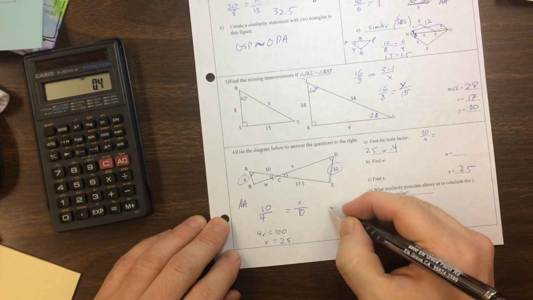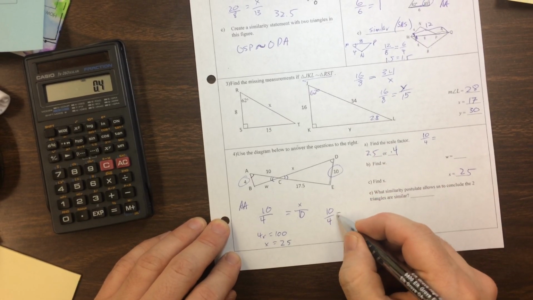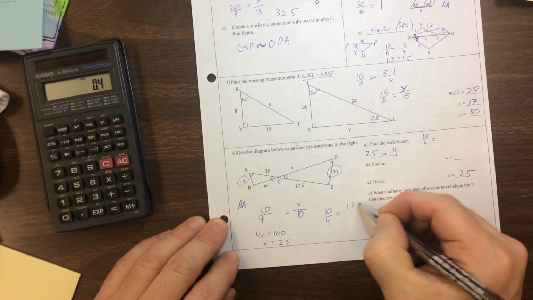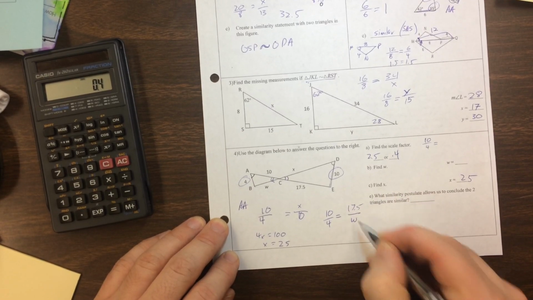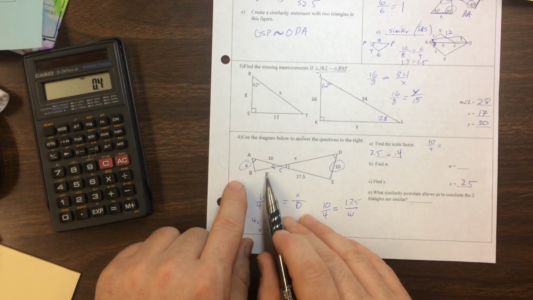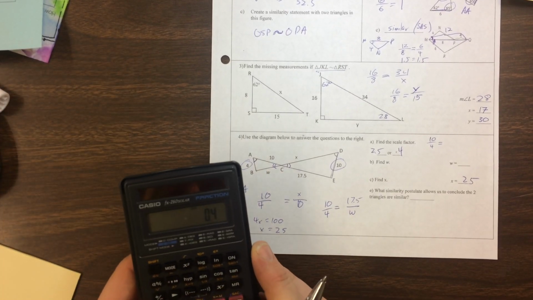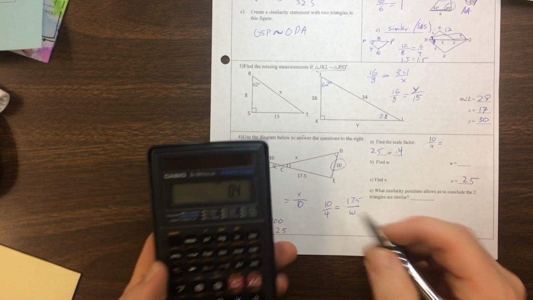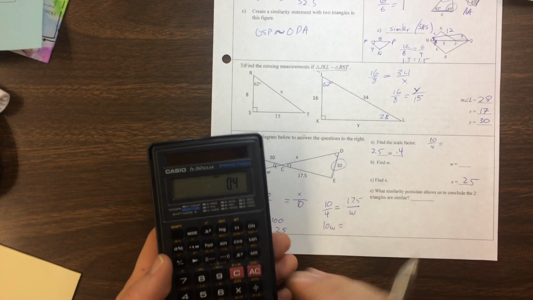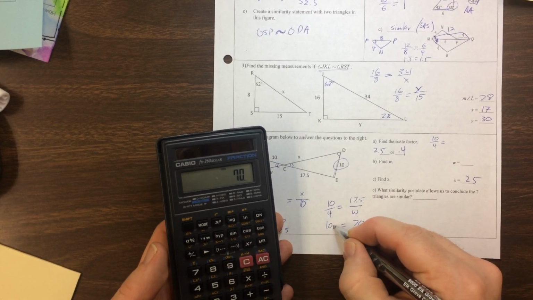I'm going to do this. 10 over 4 equals 17.5 over W. You see I match corresponding sides, 10 over 4, 17.5 over W. So W is going to be, cross multiplying, 10W equals 17.5 times 4, 70.